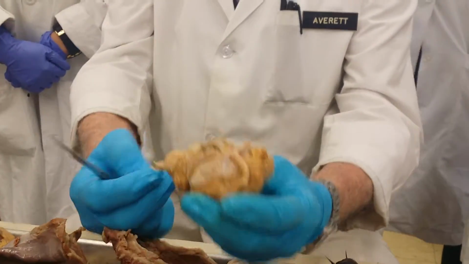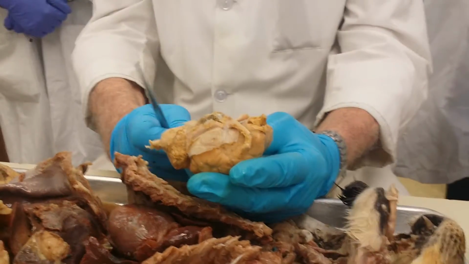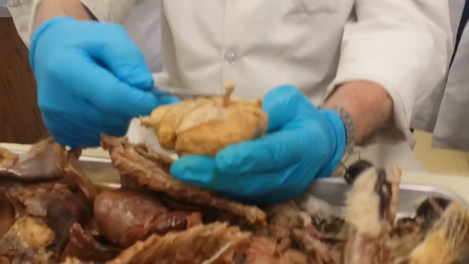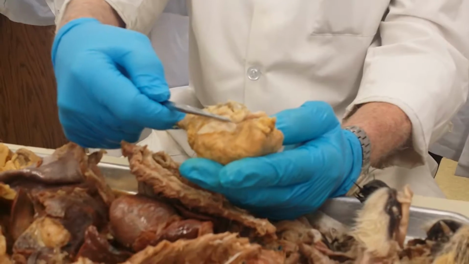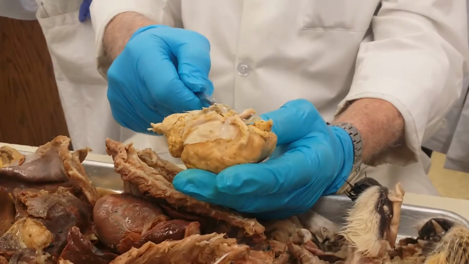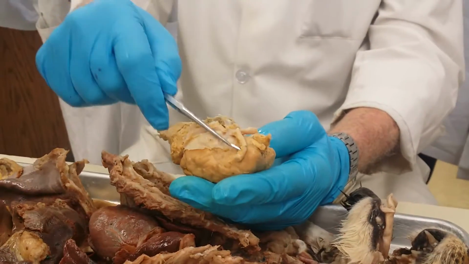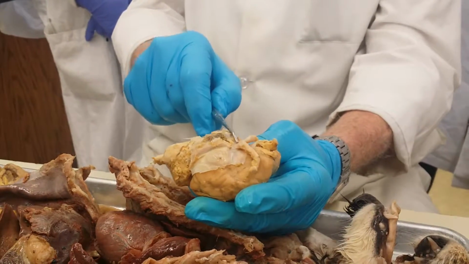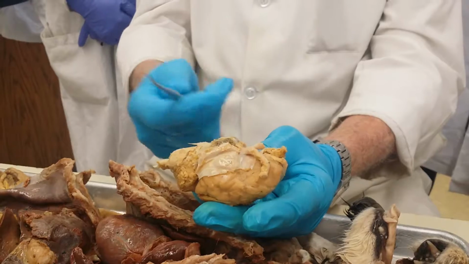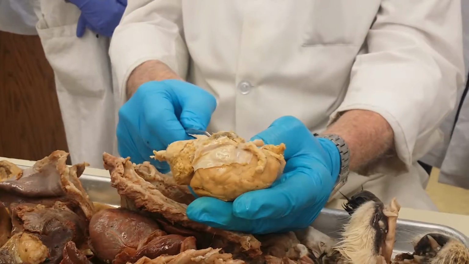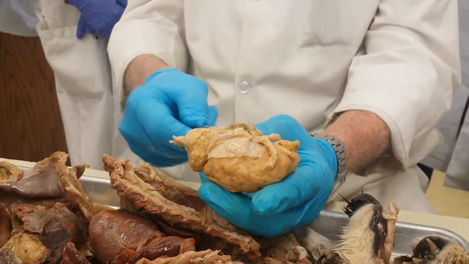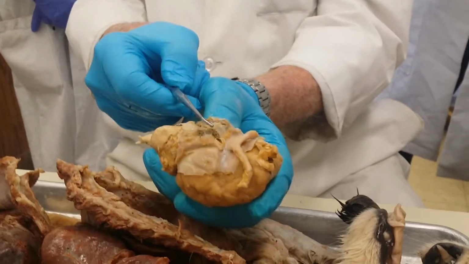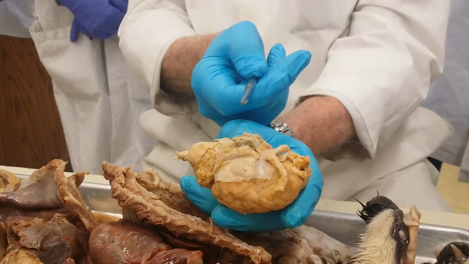All right. If we look at the underneath side, we have the optic nerve, the shorter one on the other side. This is left and this is right now. And where they come together, your optic chiasma is right there. Just posterior to the optic chiasma is the pituitary. That's the pituitary on the sheep.